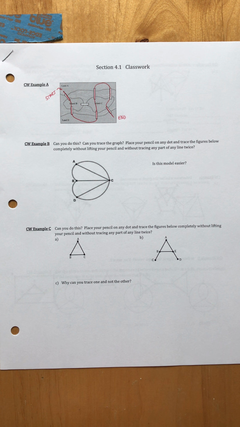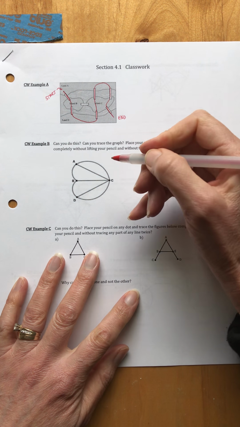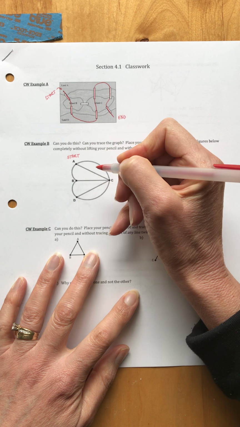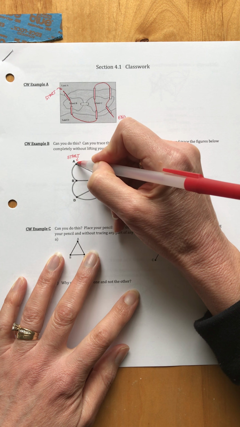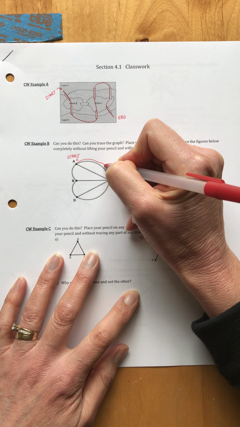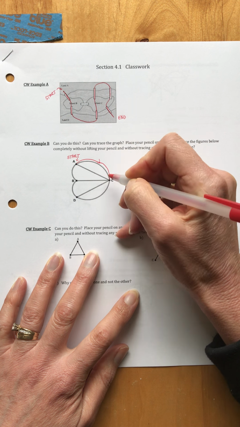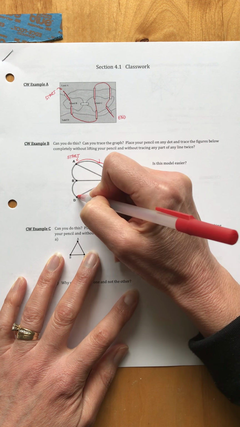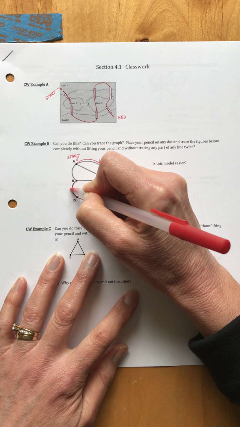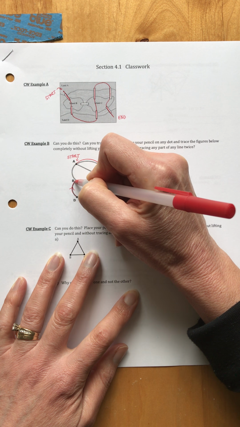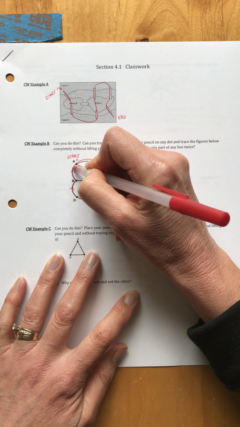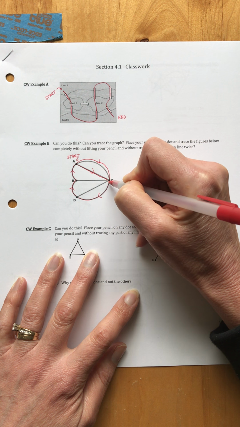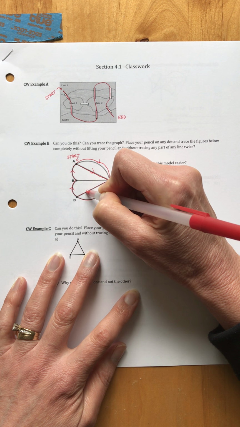Hopefully you tried this and you see that if we start at A, let's say again, and there are different ways to do this, but suppose I go this way, and then I continue on this way, and then here, this way, and then here, this way, and then here, this way.